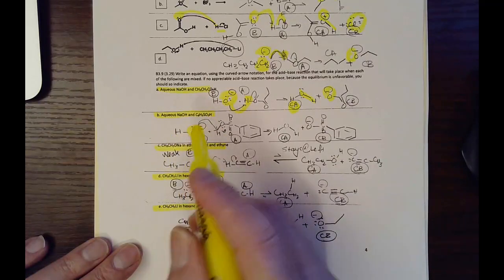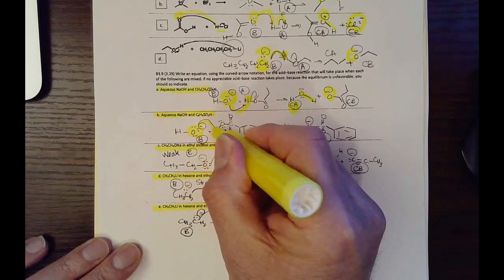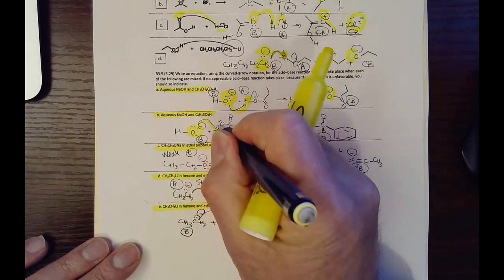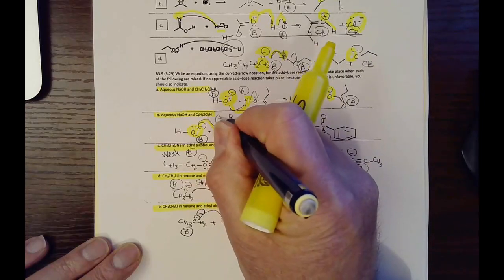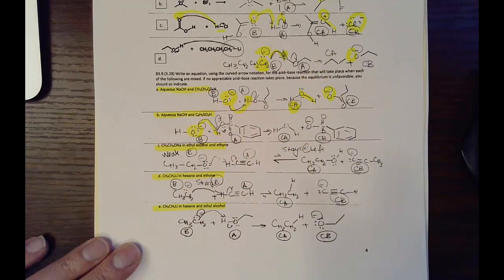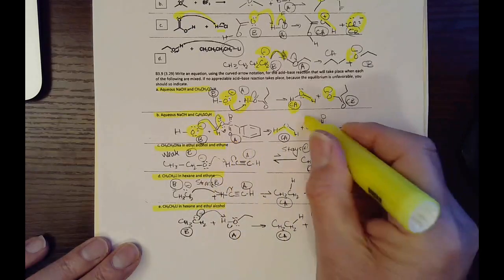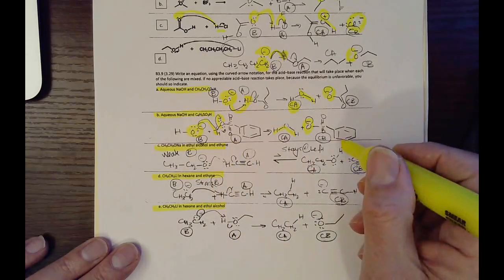Same thing here with this sodium hydroxide. This O minus reacts with the H, grabs the H, basically. Again, I forgot the arrow, so this arrow should be showing electron goes to the oxygen. So we're going to have the conjugate acid as water and conjugate base with the O minus from this sulfonic acid.